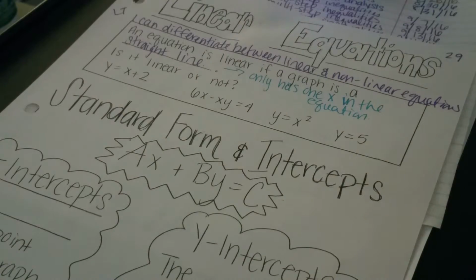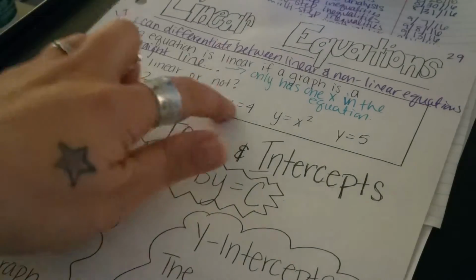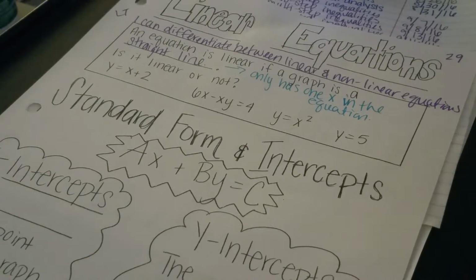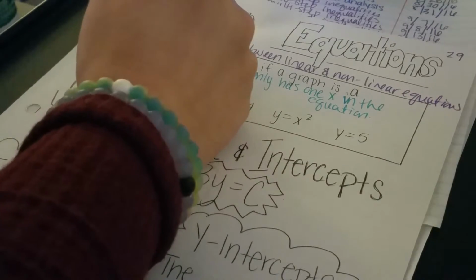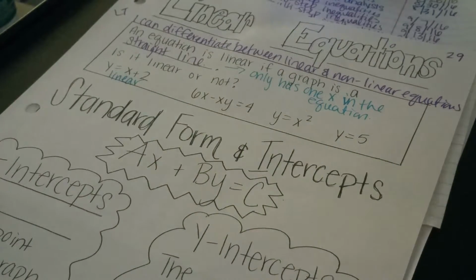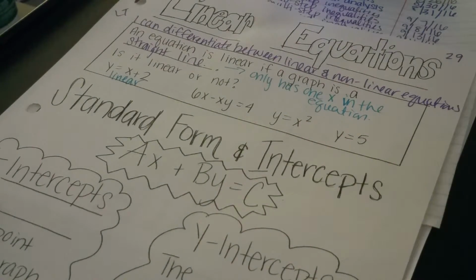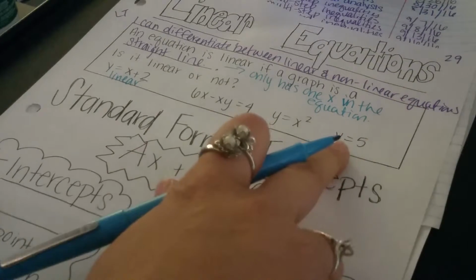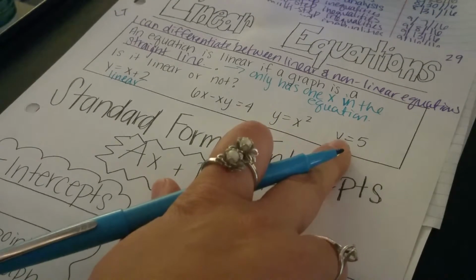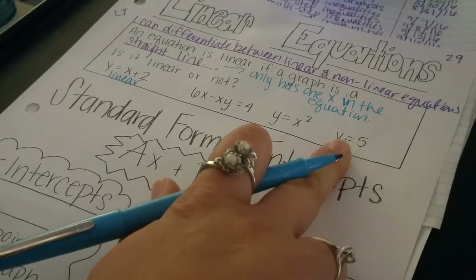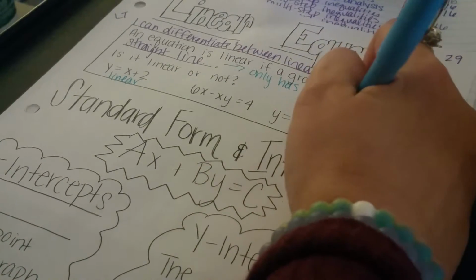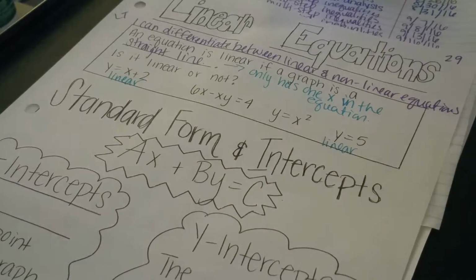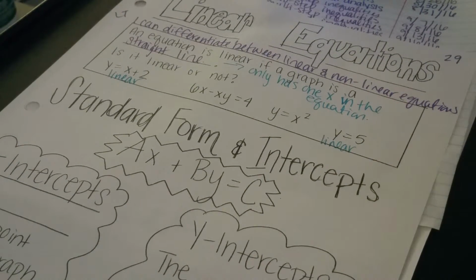All right, so is it linear or not? Looking at these four, which do you think are linear? The first one, okay. The last one. Why would the last one be linear? Because it's one number. And what kind of line does this make? A horizontal line. You said something about zero last week.